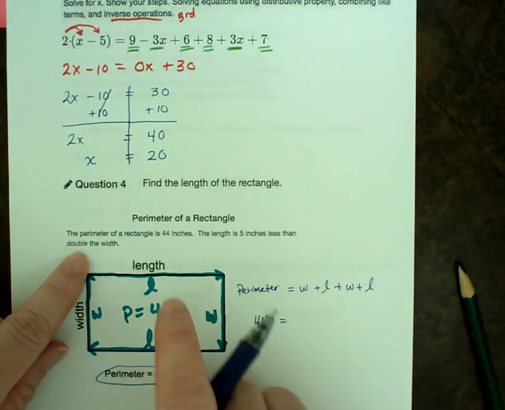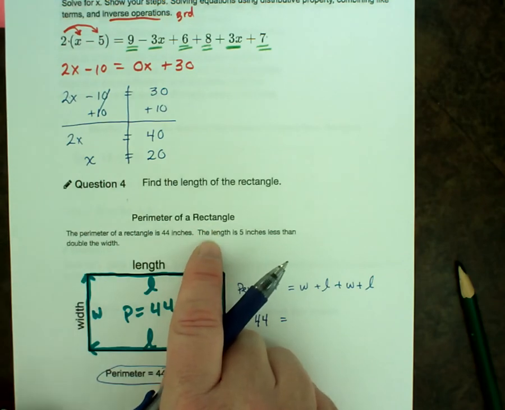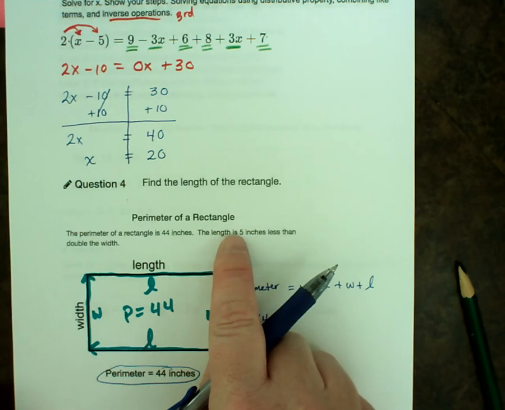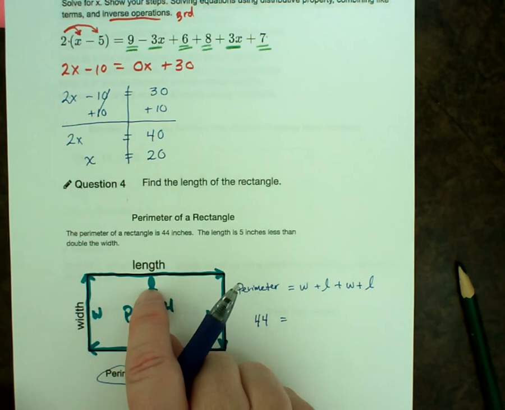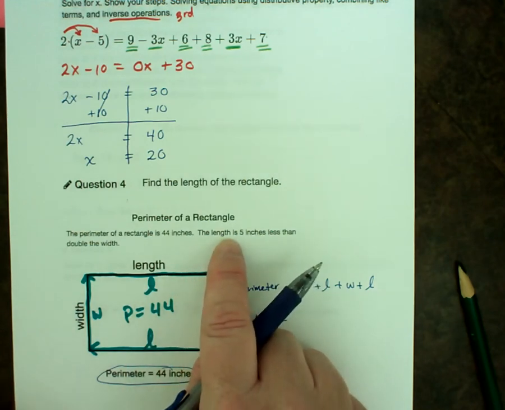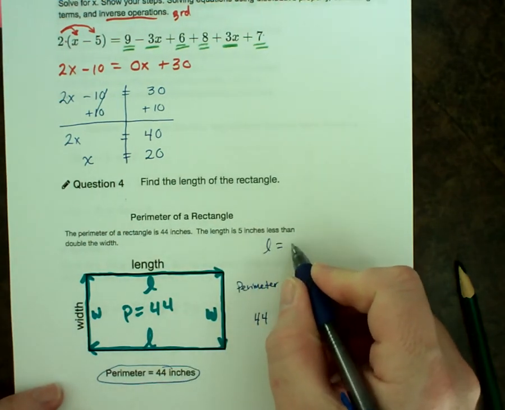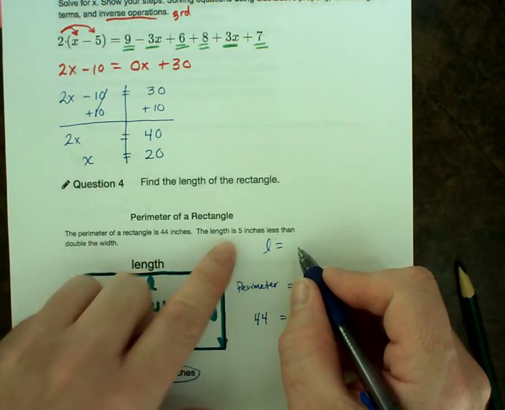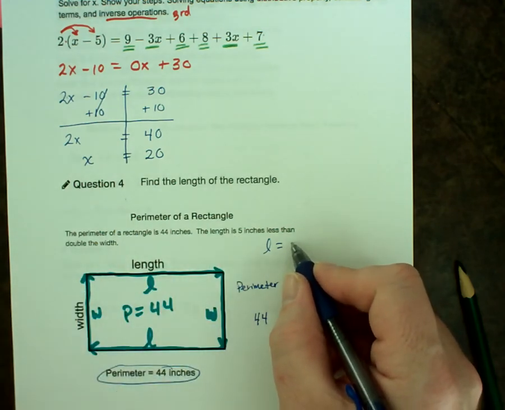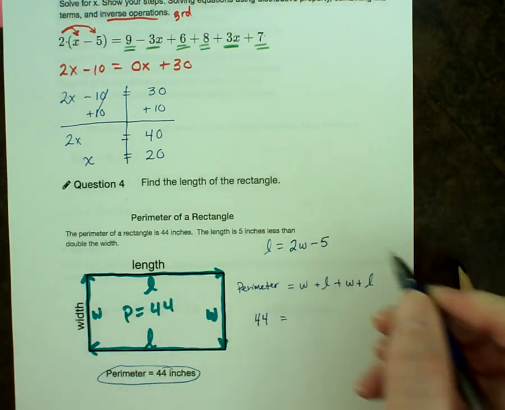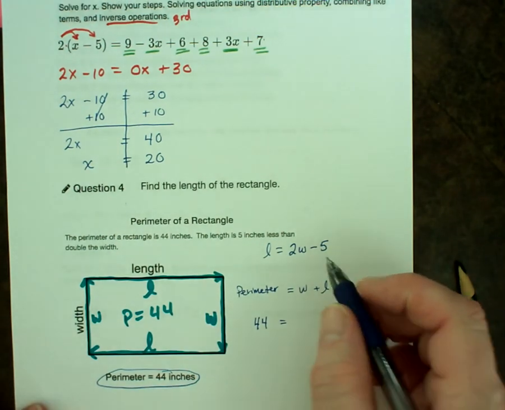And then I have some more information given. The length, the L, is related to the width. The length is 5 less than double the width. So let me think about what that is. The length is equal to double the width, minus 5. Okay, so I have a relationship here.